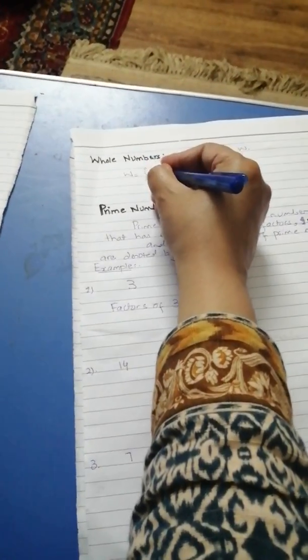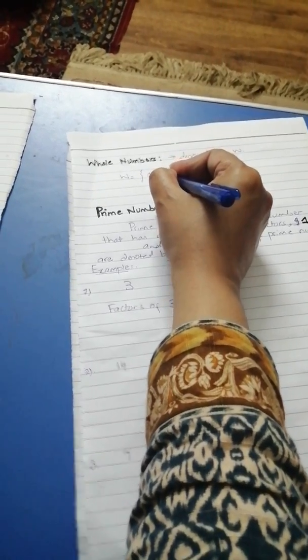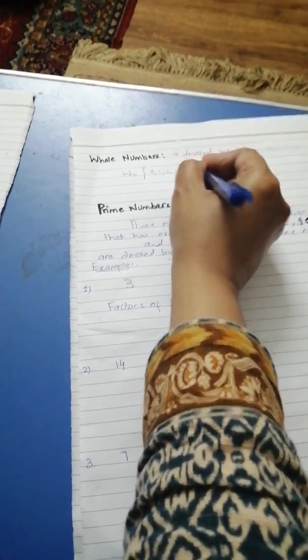Okay, now we are going to start a new topic, that is whole numbers. You all know that whole numbers are denoted by W, and they are our counting numbers starting from 0: 0, 1, 2, 3 and so on.